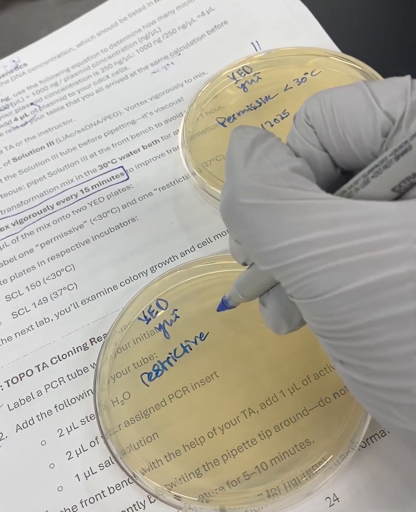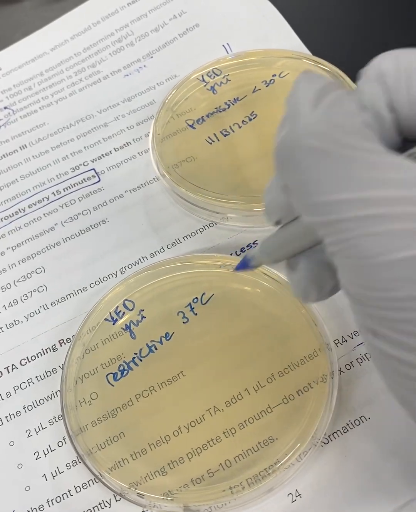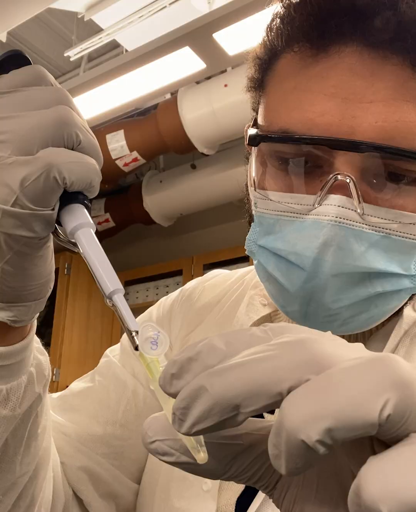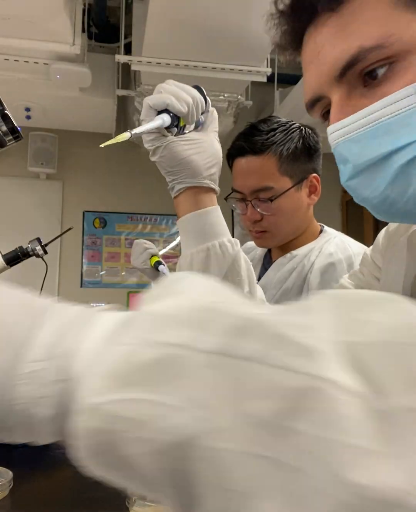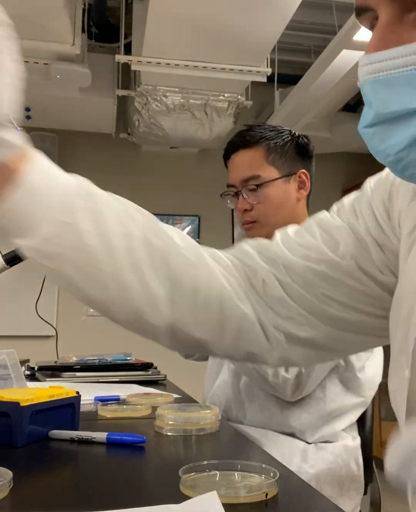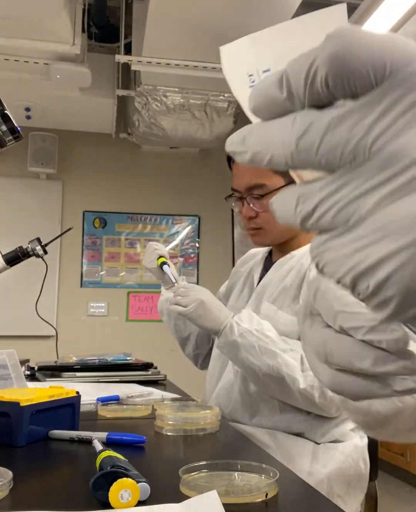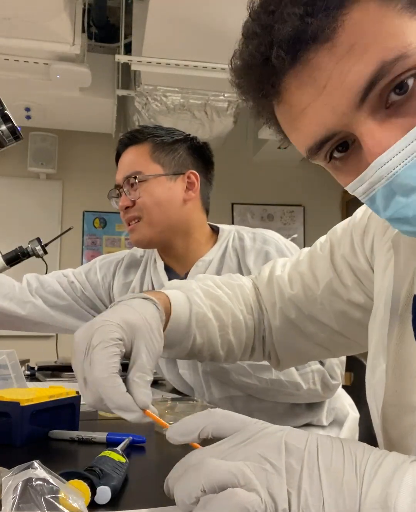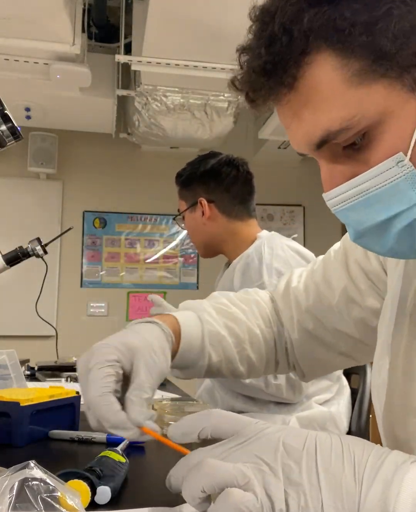After the 1 hour incubation, we plate 100 microliters of our transformation onto two YED plates, that is, yeast extract dextrose plates, which were then incubated at permissive and restrictive temperatures. If the plasmid rescues CDCX, colonies should grow normally at 37 degrees Celsius. If not, the cells would fail to septate, and thus would not be able to grow, and we wouldn't be able to see colonies form on the YED agar.